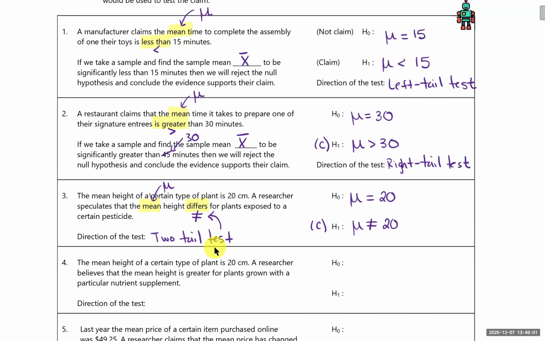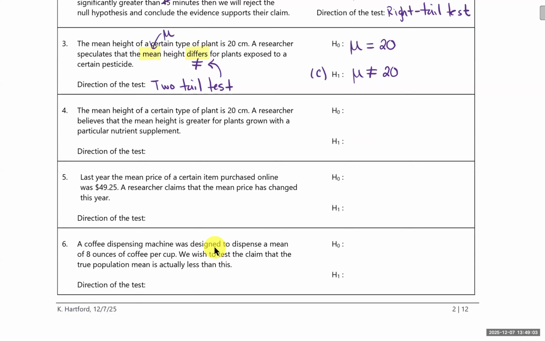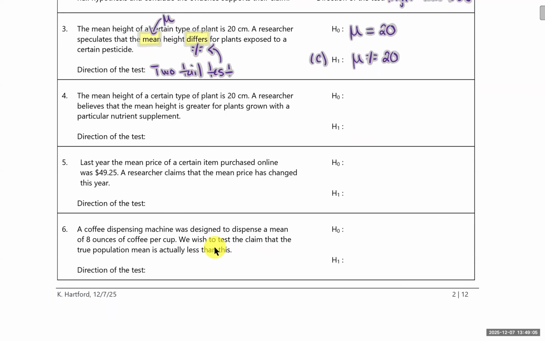All right, so now let's just practice a few more and we will wrap up this practice. So number 4, the mean height of a certain type of plant is 20 centimeters, but a researcher believes that the mean height is greater for plants grown with a particular nutrient. So you'll see why I'm focusing on doing the claim first as we start reading problems that are a little more involved with information.